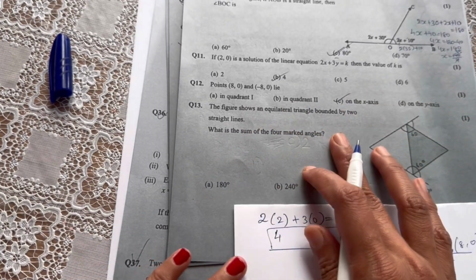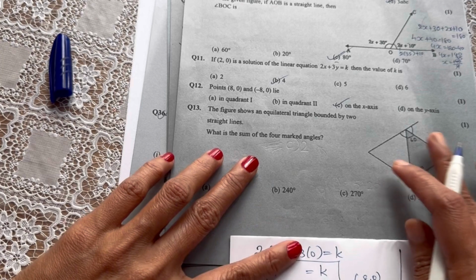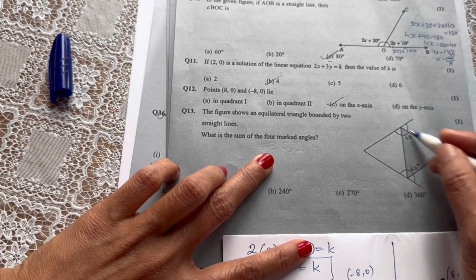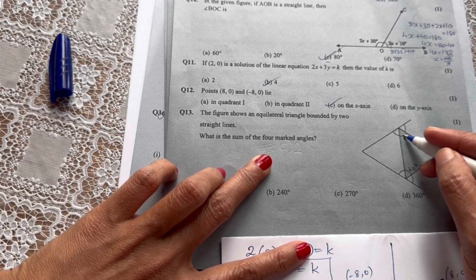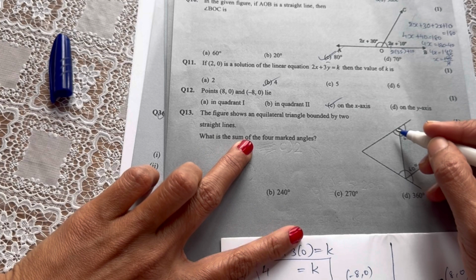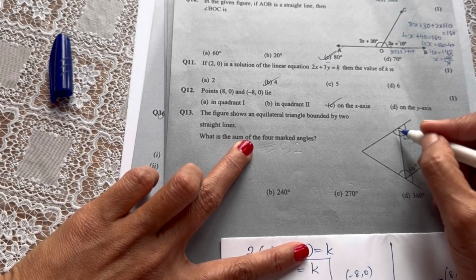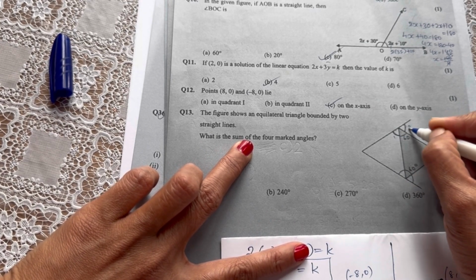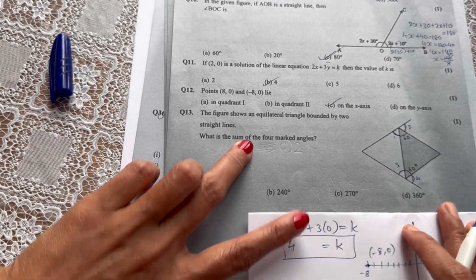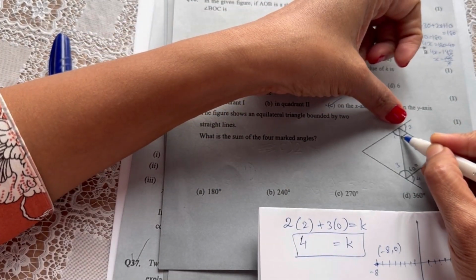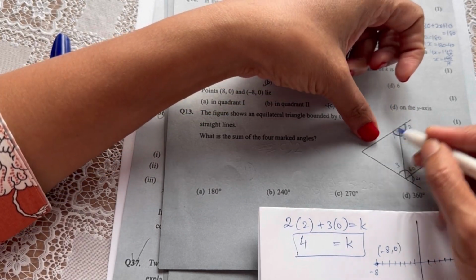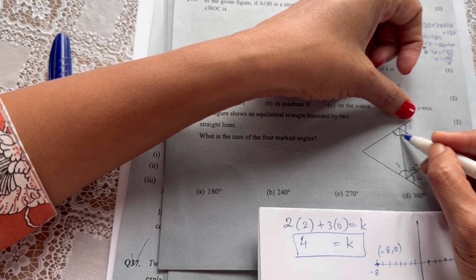The figure shows an equilateral triangle bounded by two straight lines. And what is the sum of the four marked angles? They said that this is an equilateral triangle. So the angles here are 60, 60 and here it is 60. And we have to find the sum of the four marked angles. The four angles are this, 1 and 2, 3, 4. The sum of these four angles, so if this is 60, it's a linear pair. Like this is a straight line. As it is a straight line, the sum of all these angles is full.